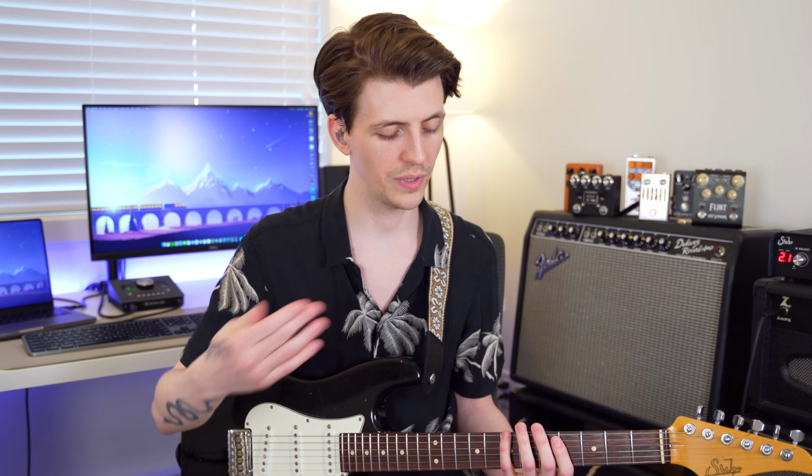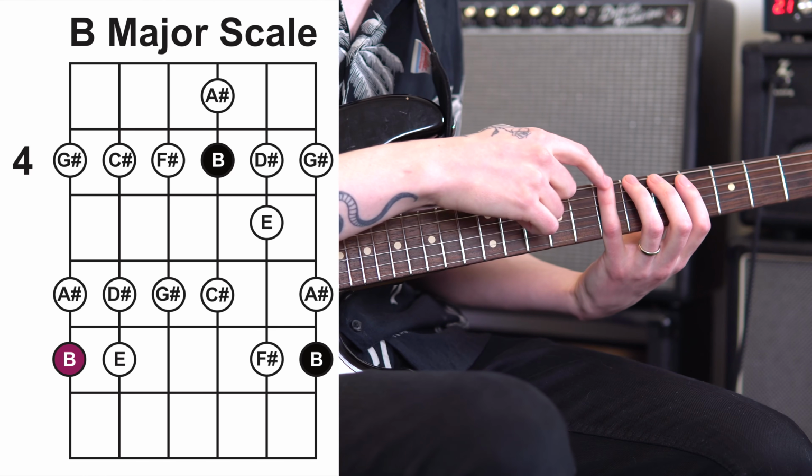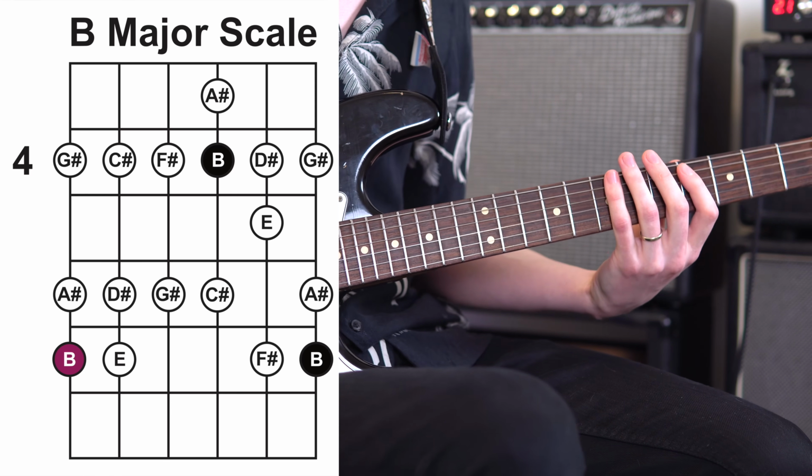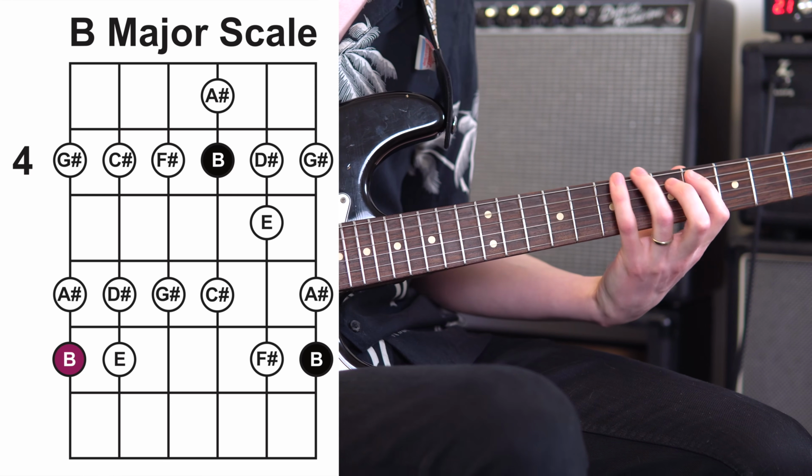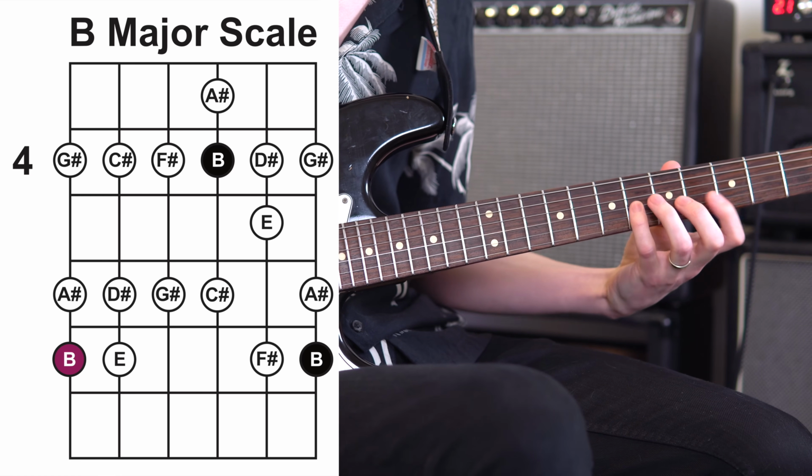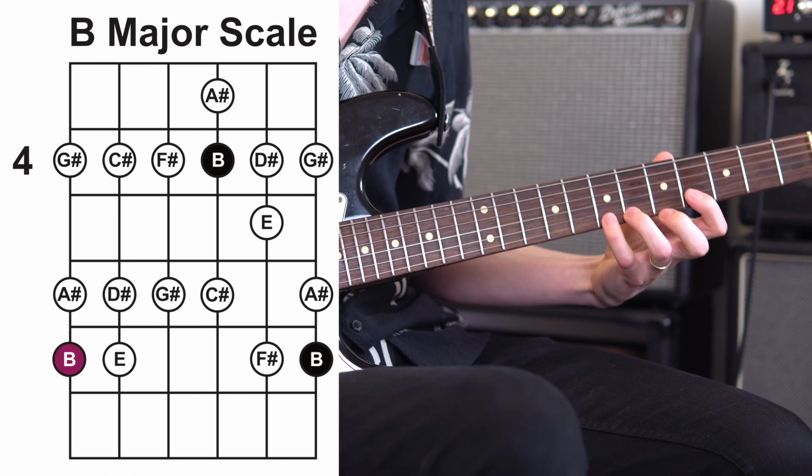So for example, this new position that I'm in, this note right here is a B note. And what that would mean is if I play these notes, I would be playing in the key of B major.